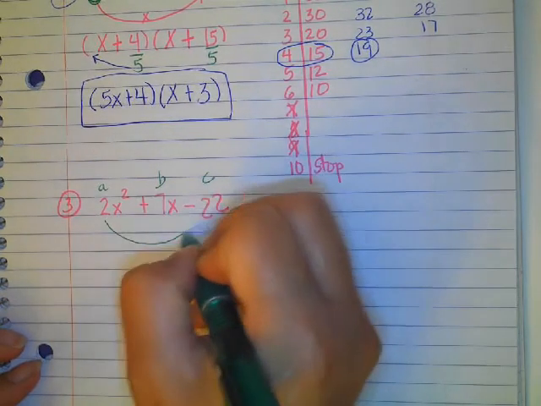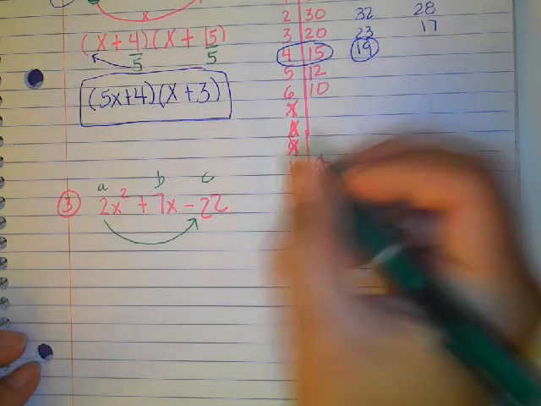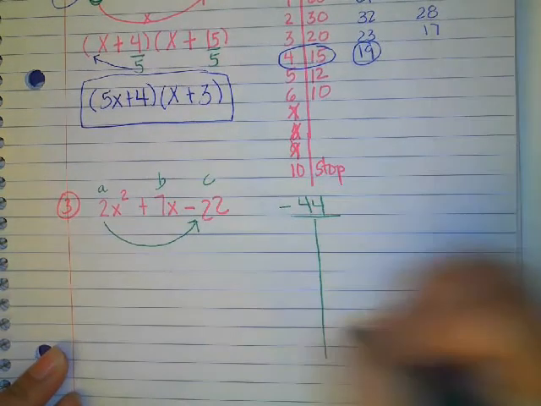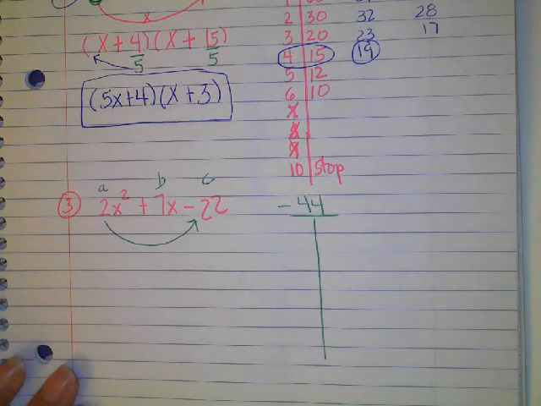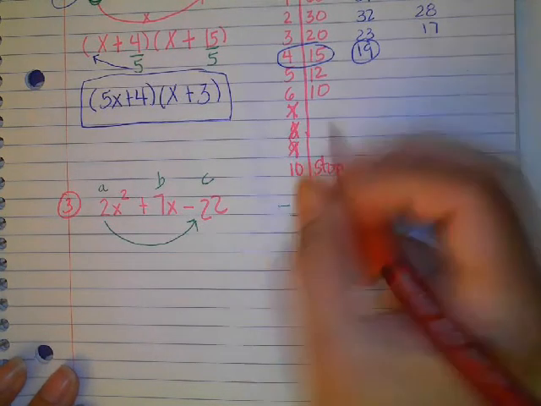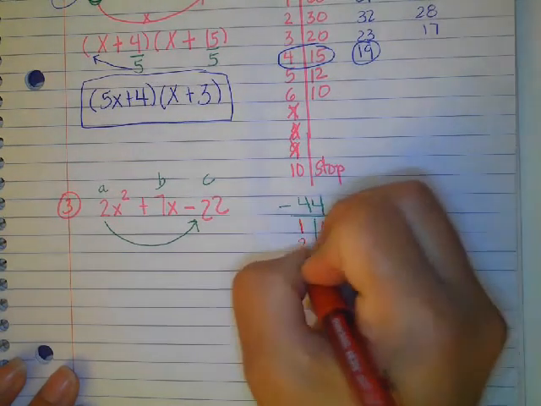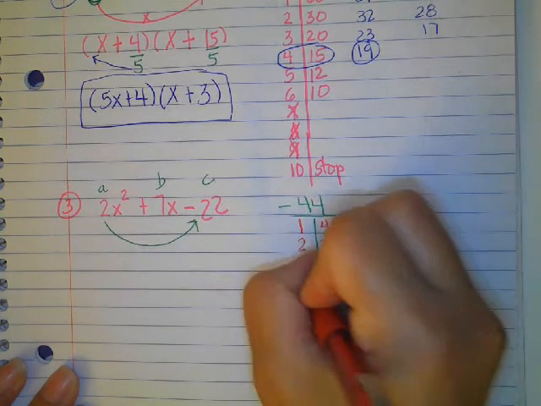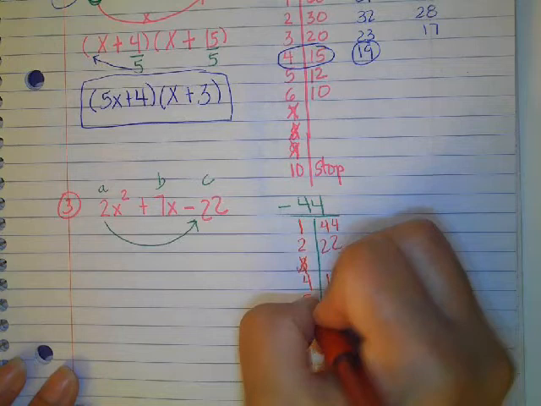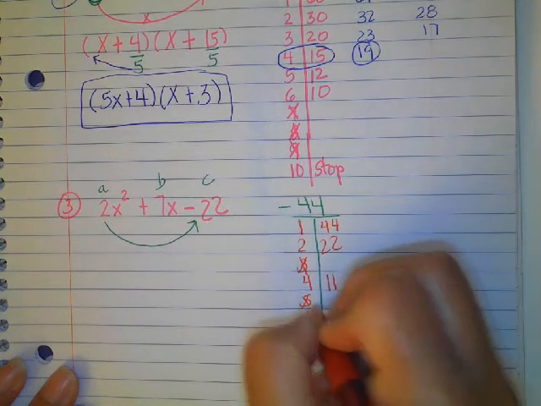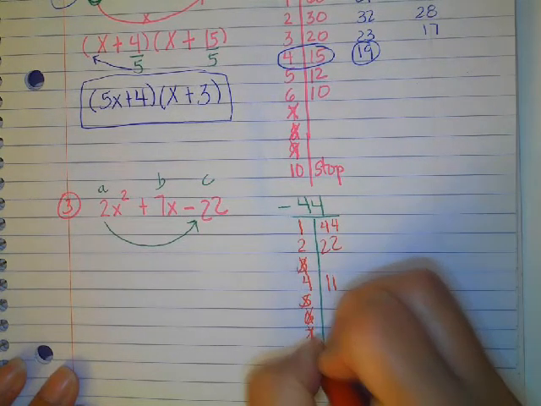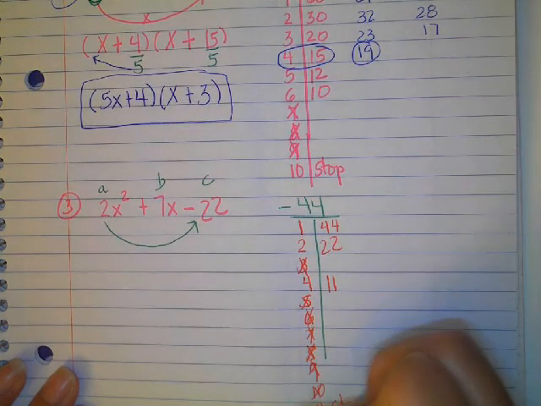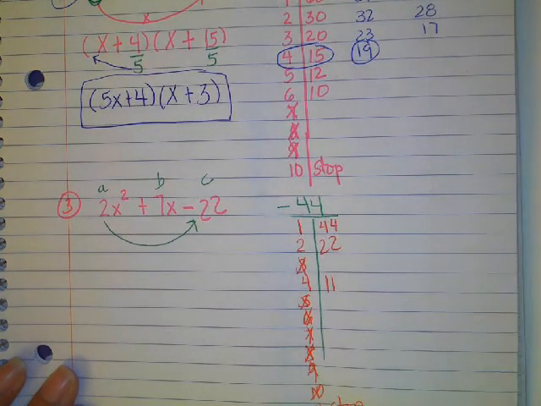A, B, C. The first step is to do A times C. 2 times 22, negative 22 is negative 44, but remember we don't pay attention to the sign right now. We just list all the factors of 44. So it's going to be 1 times 44, 2 times 22, 3 doesn't work, 4 times 11, 5 doesn't work, 6 doesn't work, 7 doesn't work, 8 doesn't work, neither does 9, 10, and 11's already there.